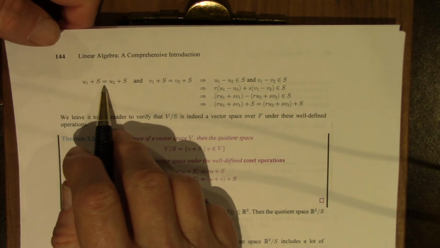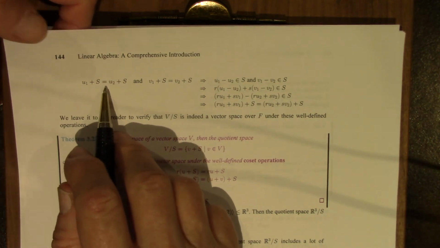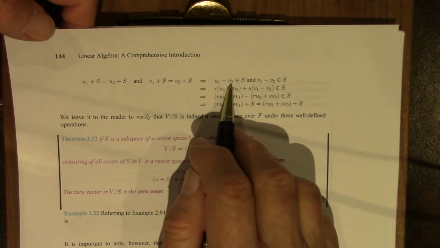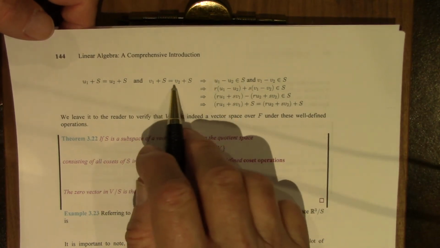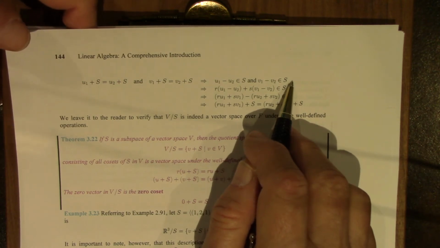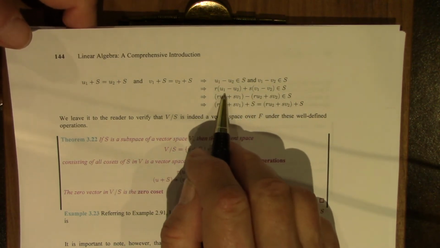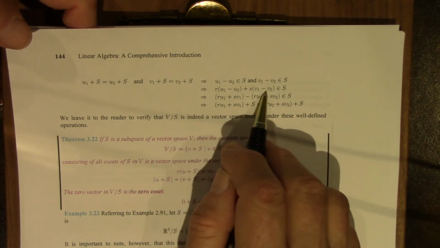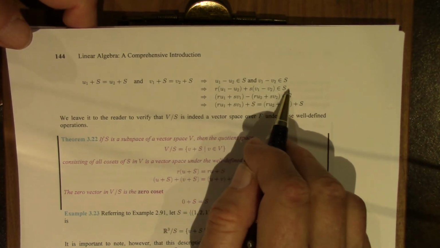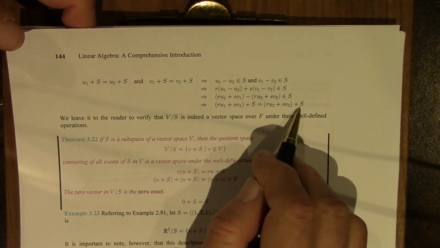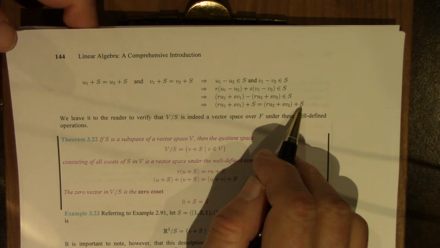By the earlier theorem, this is equivalent to u1 minus u2 is in S. This is equivalent to v1 minus v2 is in S. Because S is a subspace, this linear combination belongs to S. We unscramble it, showing that the two cosets are equal.